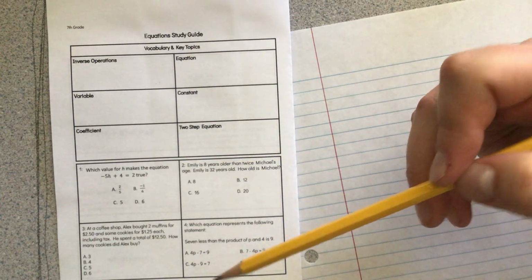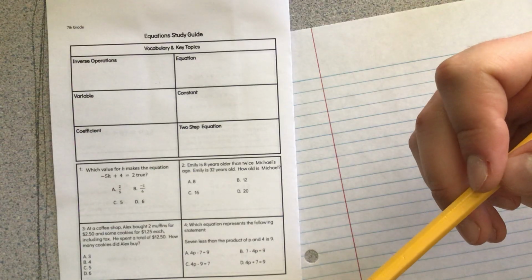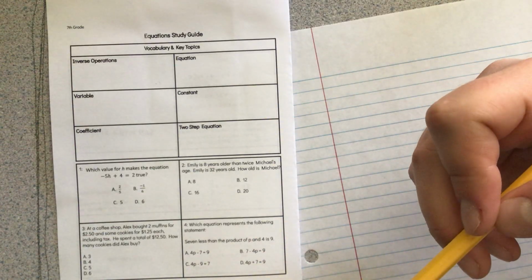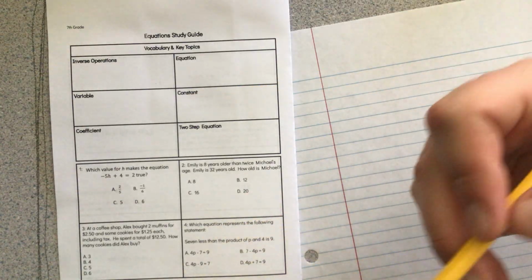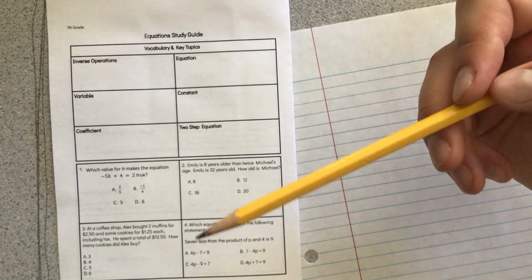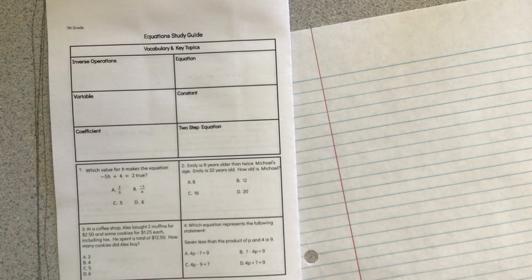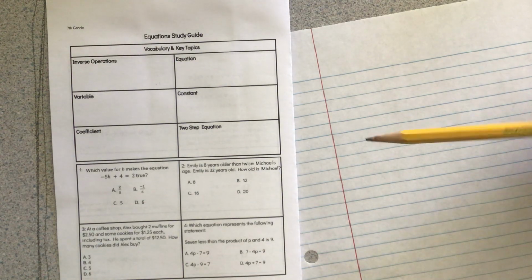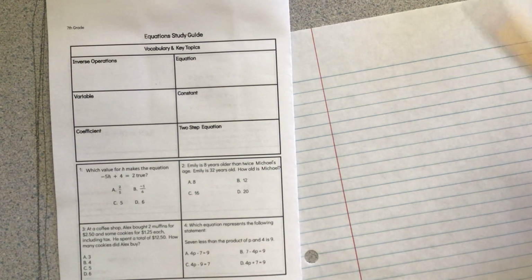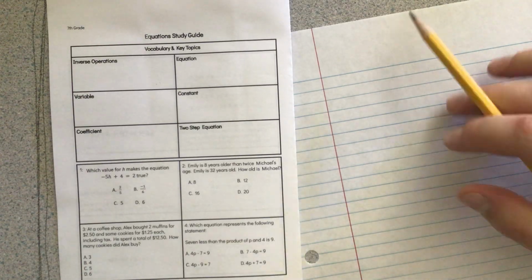A two-step equation is an equation where we have two or multiple steps, where we need to start with distribution, combining like terms, and then I can start going through the order of operations and go through my equation process to get the variable by itself, starting with addition and subtraction, and then multiplying and dividing last.